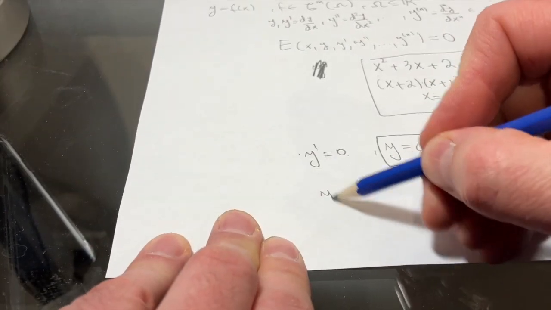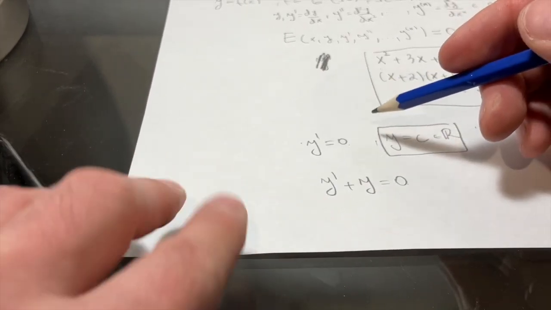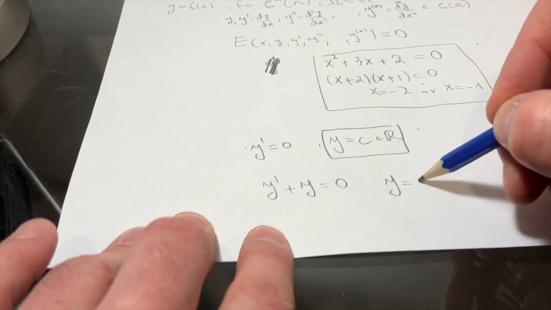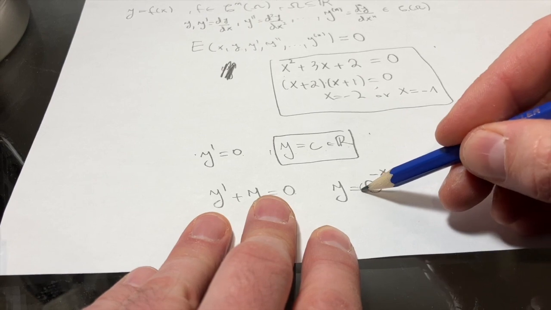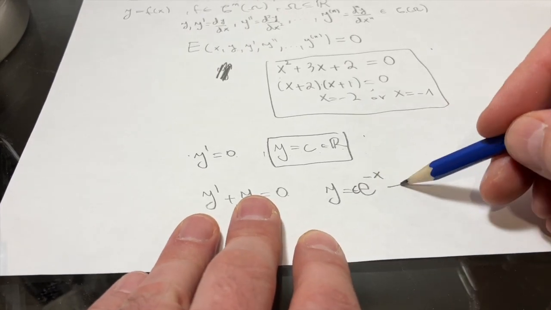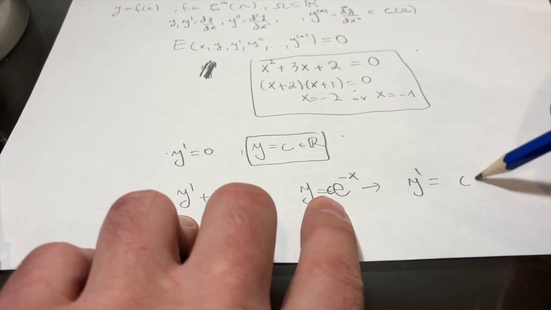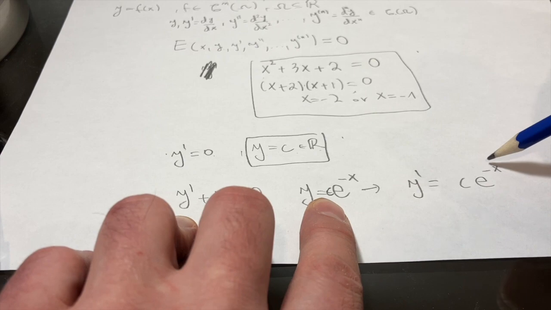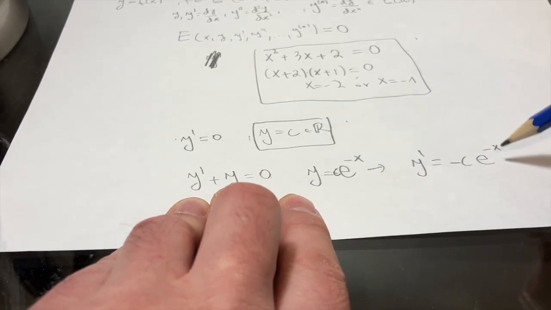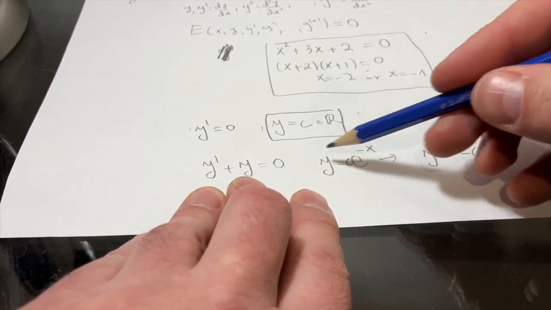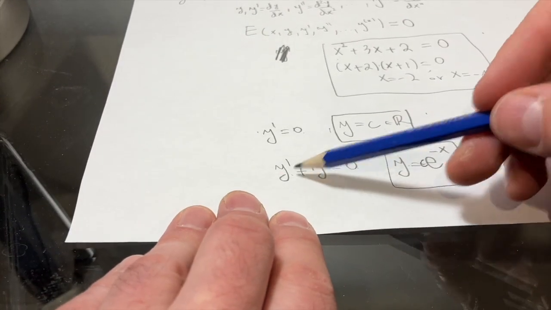So for example, you can try to solve y prime plus y equal to 0. We might think about the exponential or negative exponential of x, or a constant times the exponential of negative x. So we know that y prime in this case would be c exponential of negative x times, by the chain rule, the derivative of negative x, which is -1. So y prime plus y is equal to 0. Okay, so this function, a function over the real line, actually solves this equation.